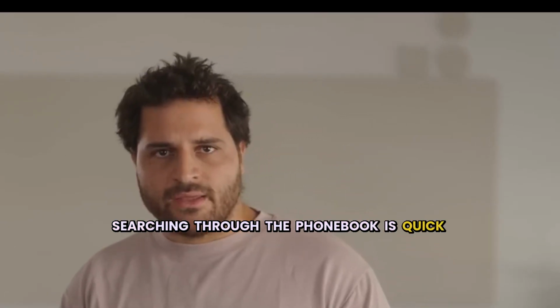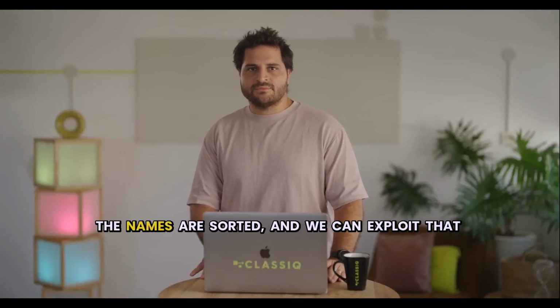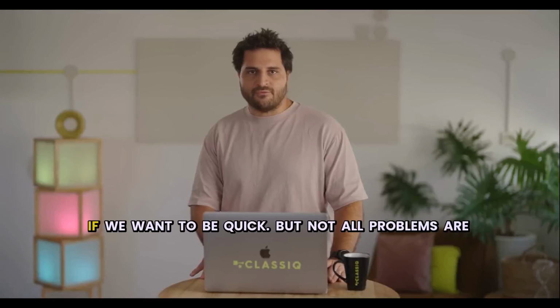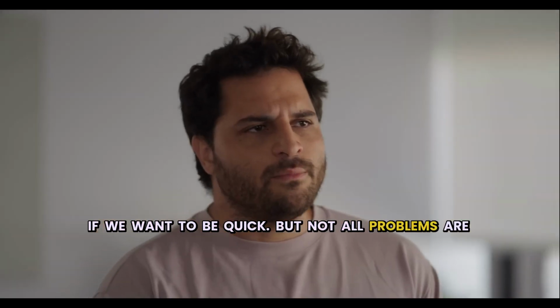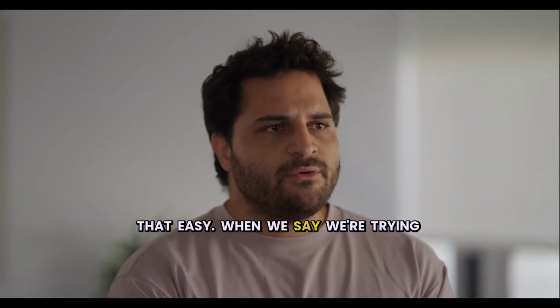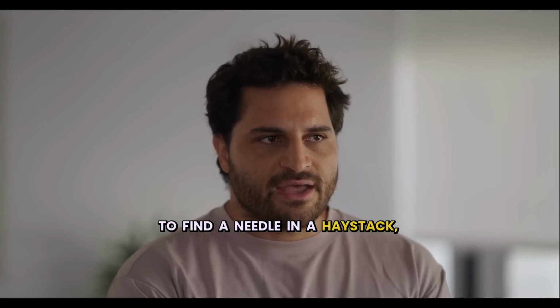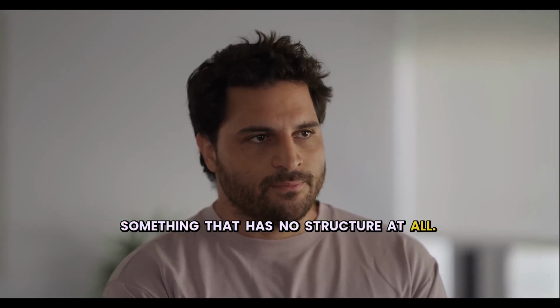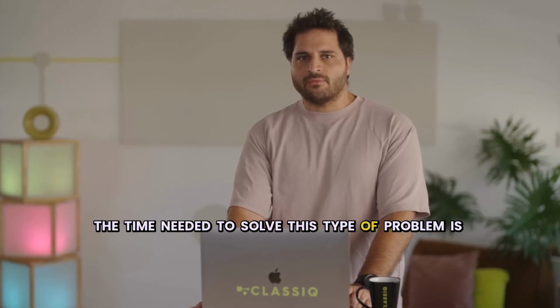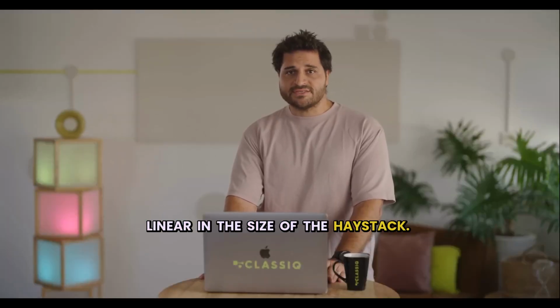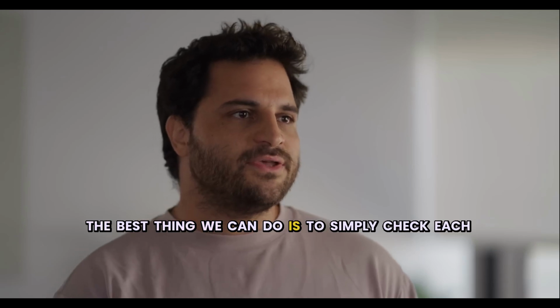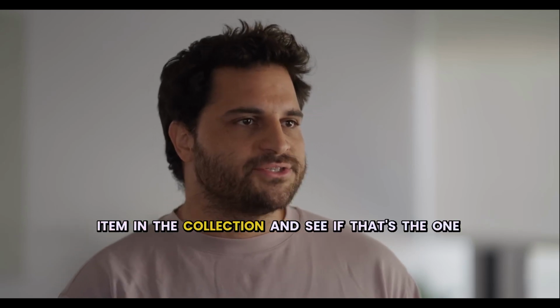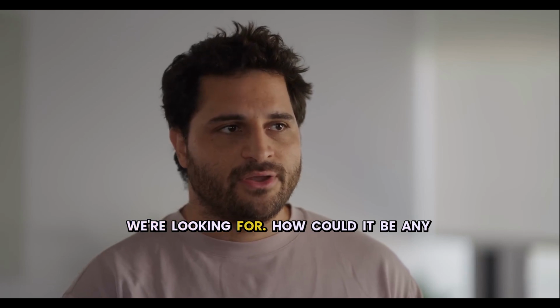Not bad. Searching through the phone book is quick because it has structure. The names are sorted, and we can exploit that if we want to be quick. But not all problems are that easy. When we say we're trying to find a needle in a haystack, what we really mean is that we are dealing with something that has no structure at all. The time needed to solve this type of problem is linear in the size of the haystack. The best thing we can do is to simply check each item in the collection and see if that's the one we're looking for. How could it be any quicker?